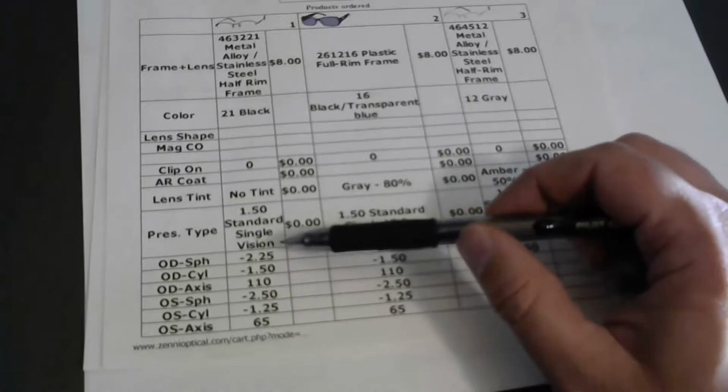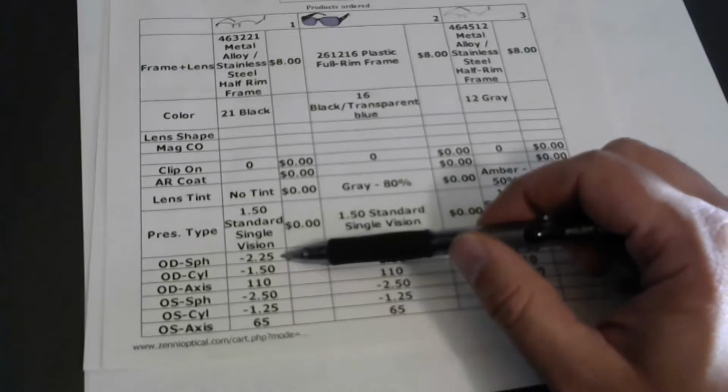I'm going to use this lens power to deduce what my far point is, and then I'll check to see if my far point is consistent with that number.